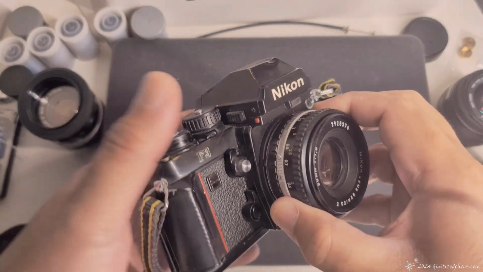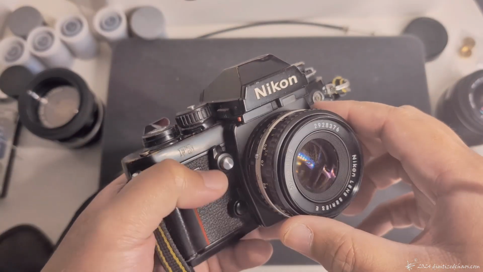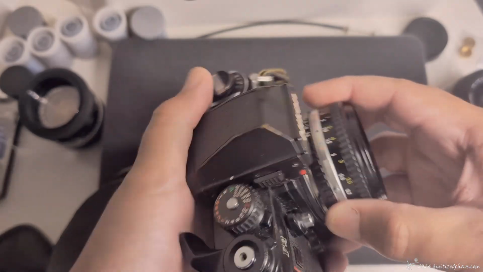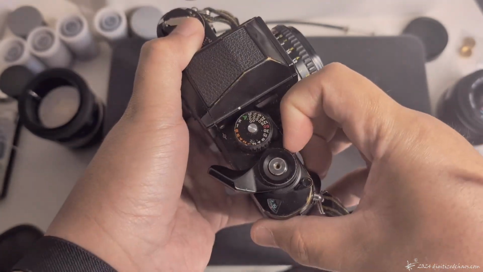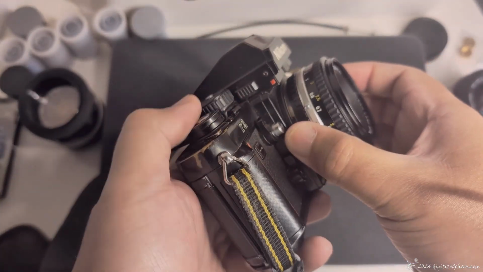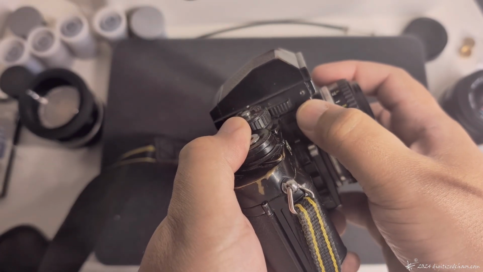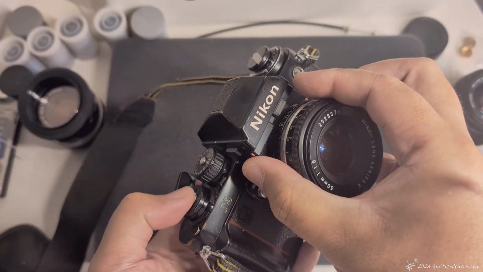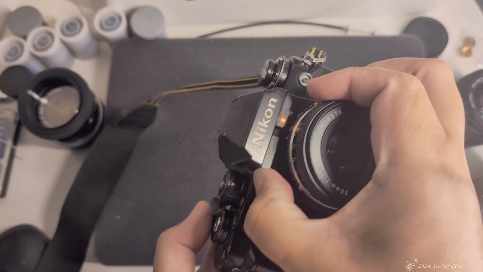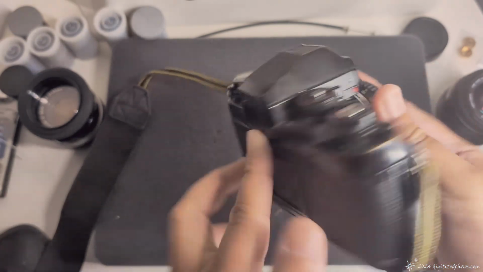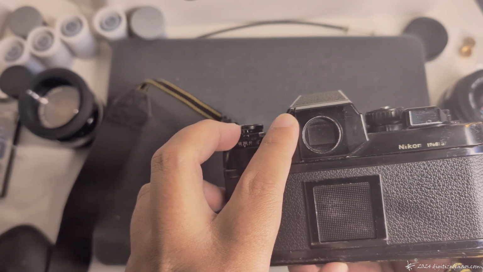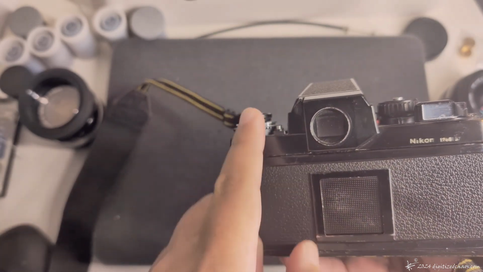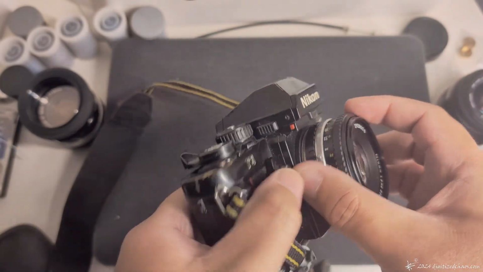This is the DE-2 finder on the Nikon F3. So if we turn this on, this one is used to illuminate this one. I've pressed the shutter to activate that. This illuminates the shutter setting on the upper right of the viewfinder.